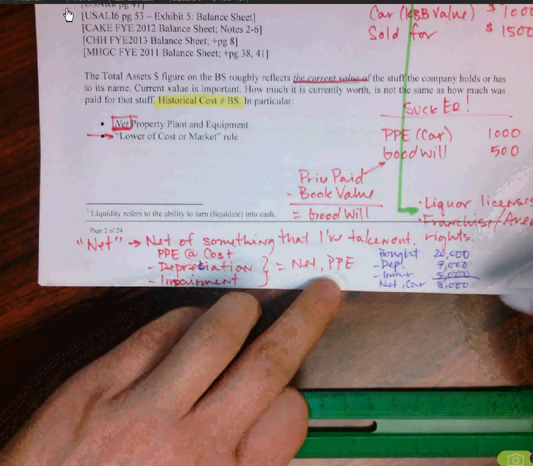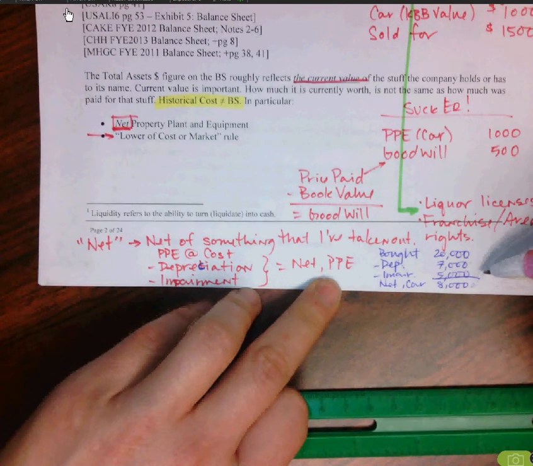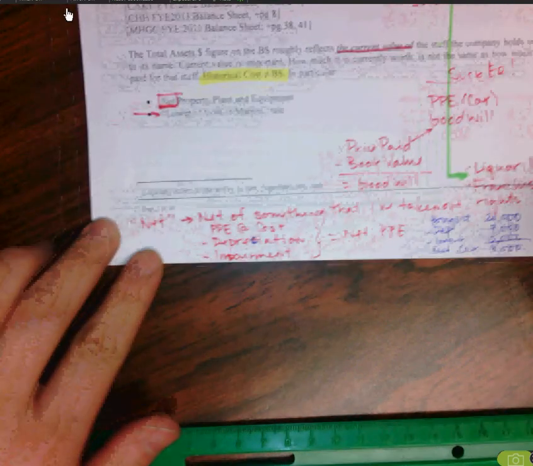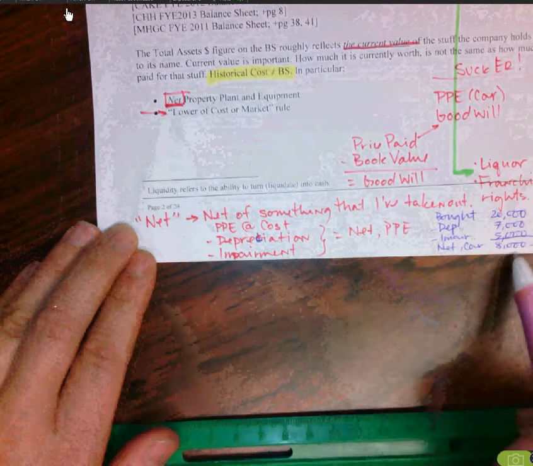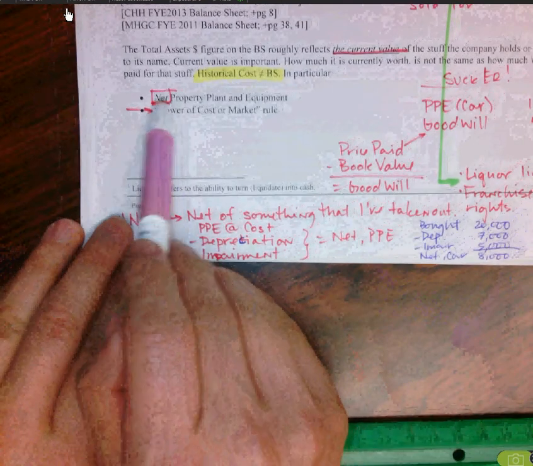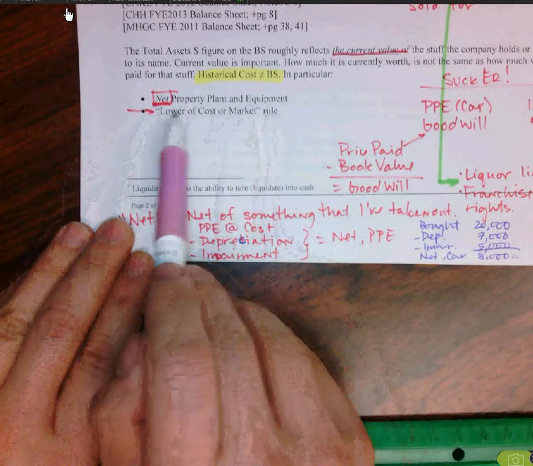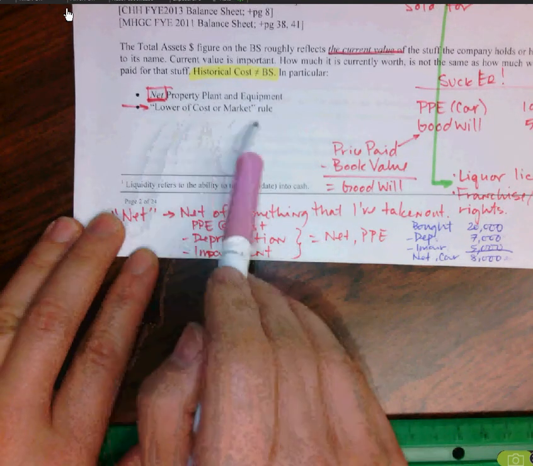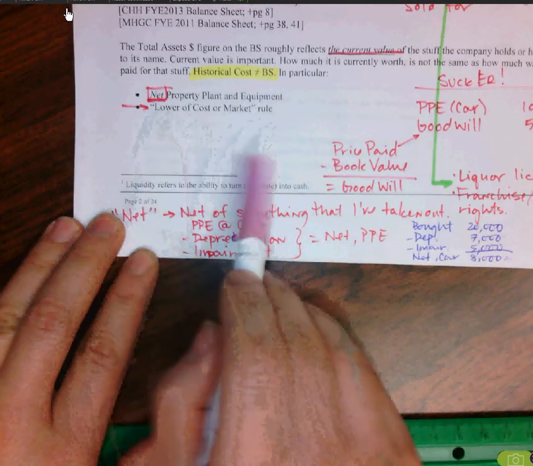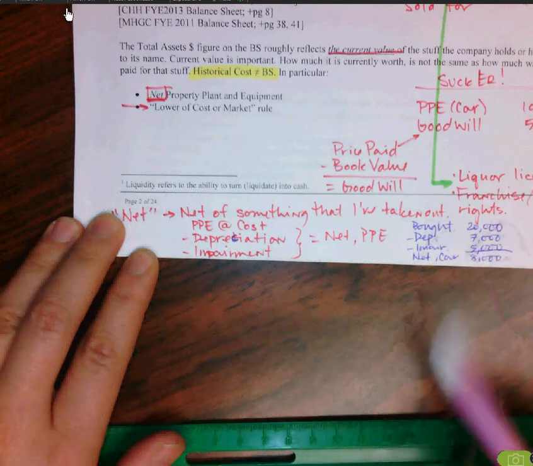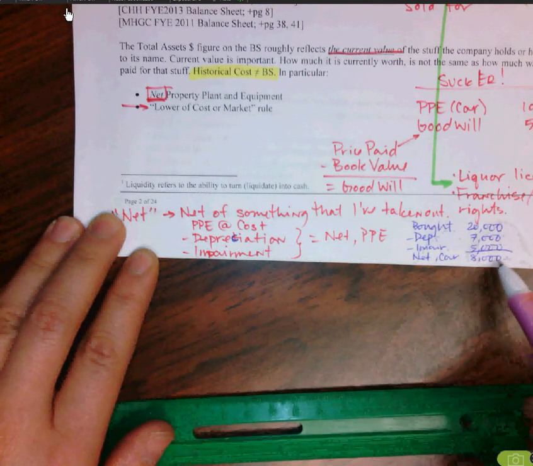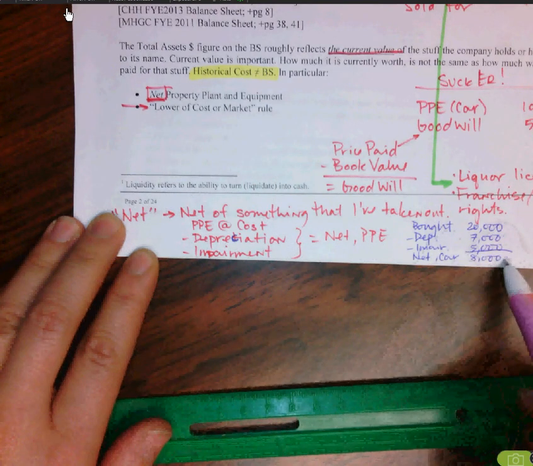Okay, so now let's extend the example a little bit in terms of our car. Now, this $8,000 I can list as my net value of the car. There's a second rule that you have to consider. There's the lower of cost or market rule. So my cost here was $20,000, but the net value is really only worth $8,000.